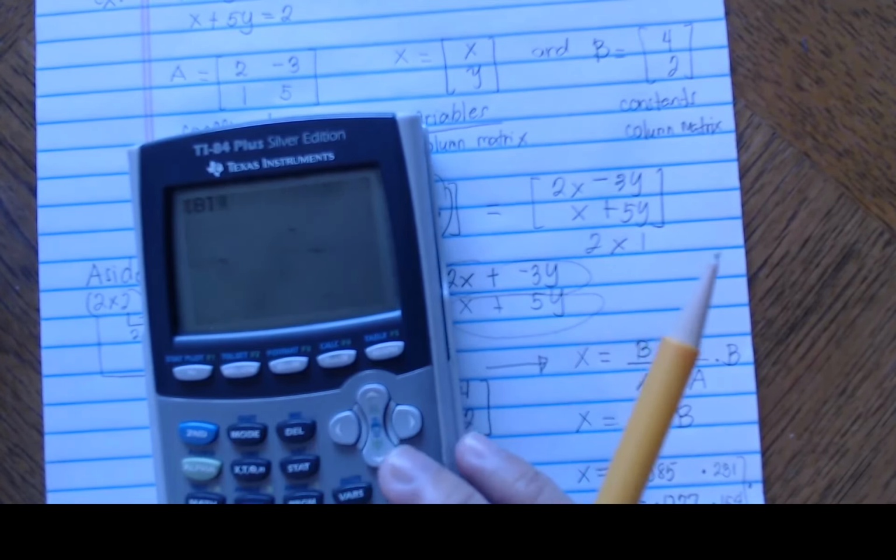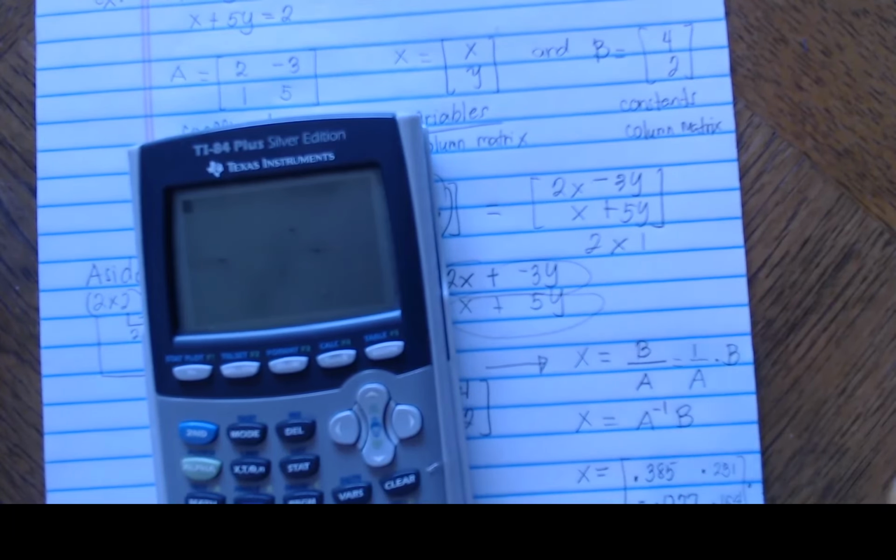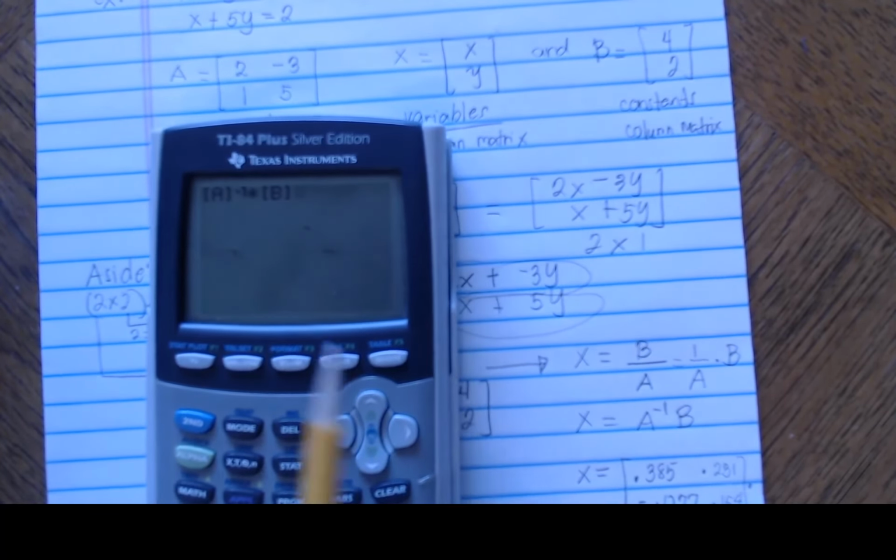Get out, so you have your matrix B. Now what we're gonna do is get A inverse times matrix B, and you will have 2, 0 as the solution.